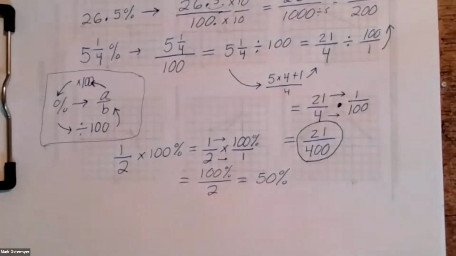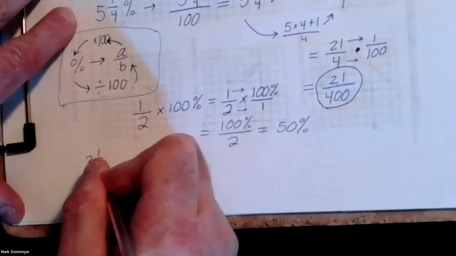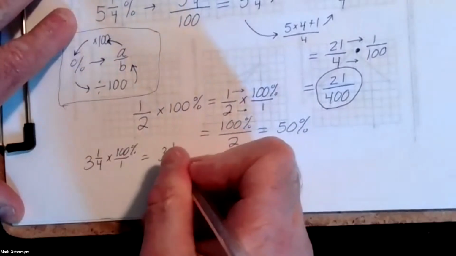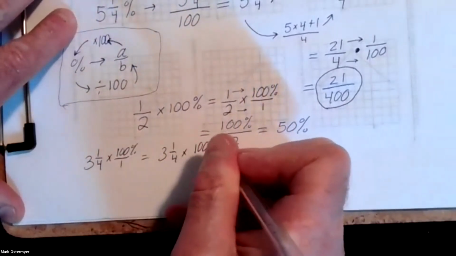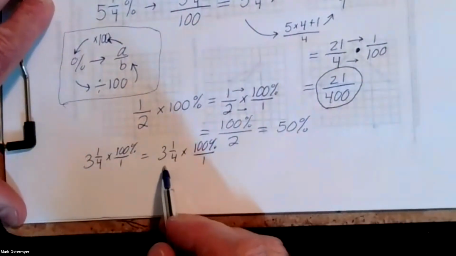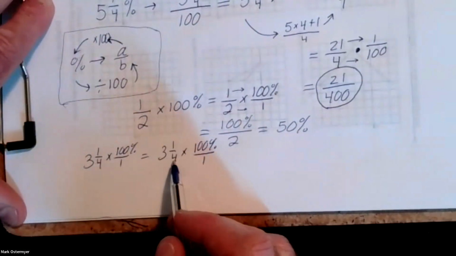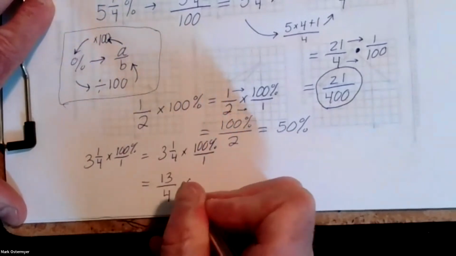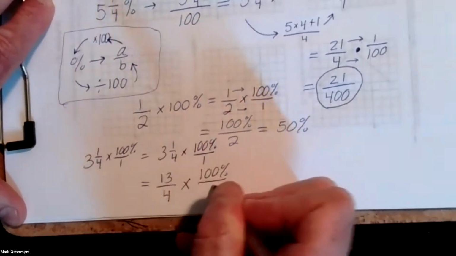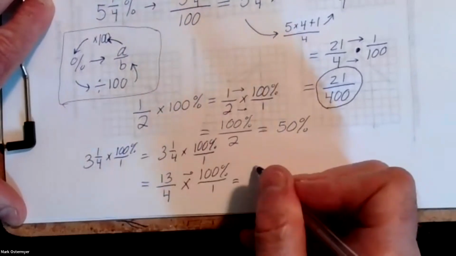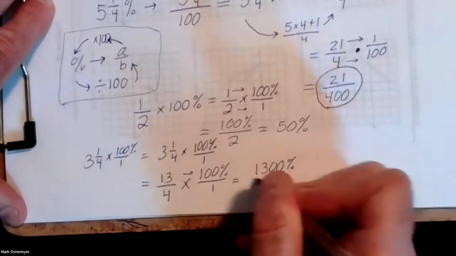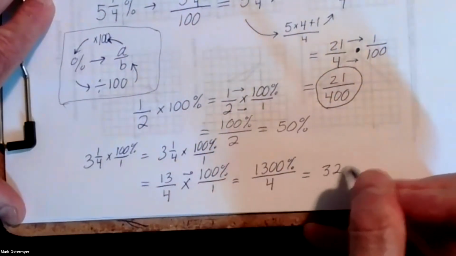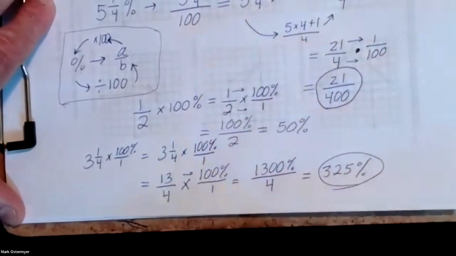Manually, how would you do that? How would you convert 3 1/4 into a percent? Well, you multiply it by 100%. And so it's going to be 3 1/4 times 100% over 1. Change the mixed number into an improper fraction. 3 times 4 is 12, and 12 plus 1 is 13. So we have 13/4 times 100%. When you multiply across, you're going to have 1300% divided by 4. And 4 divides into 1300, 325 times. And that would give you 325%.